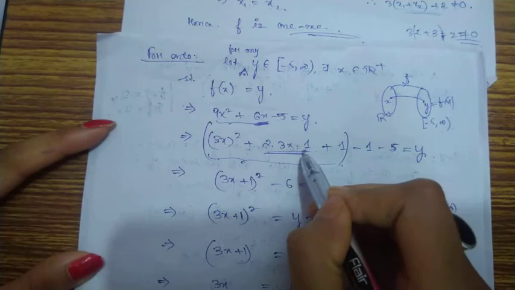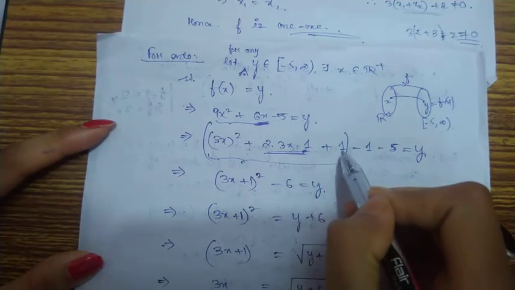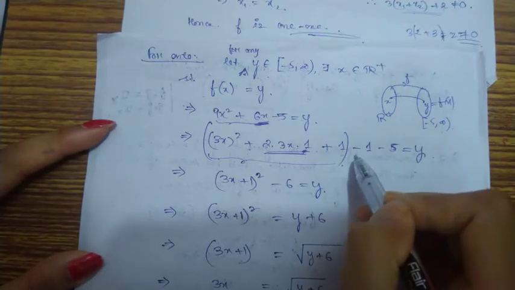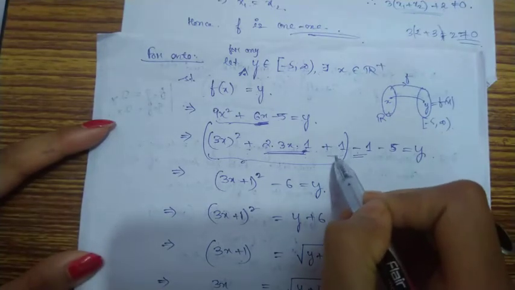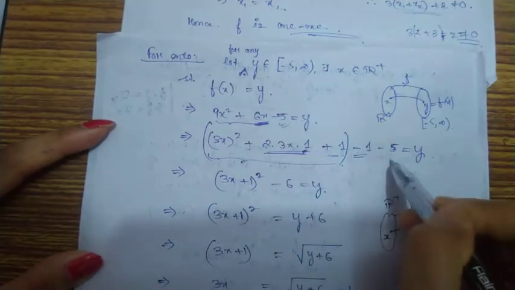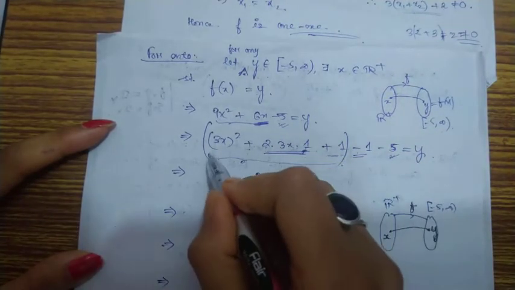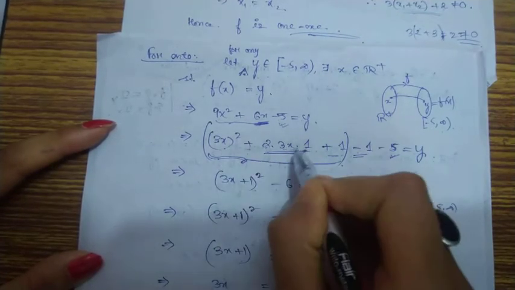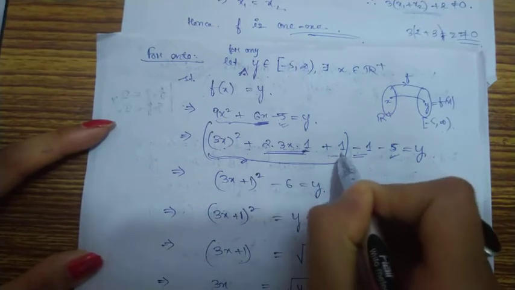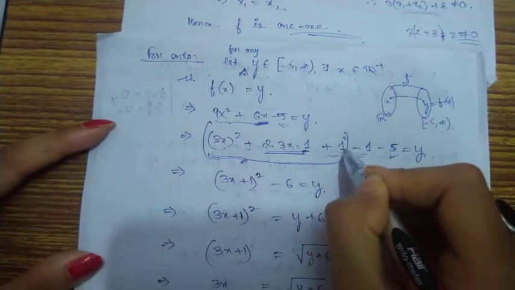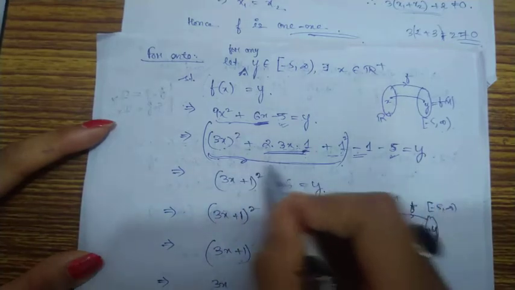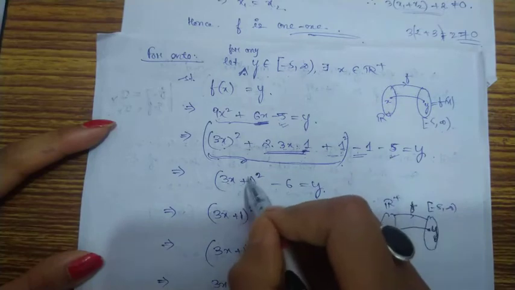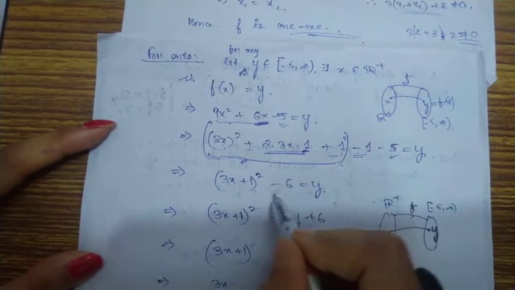Here we wrote plus 1, and since we wrote an extra plus 1, to balance it we write minus 1. Then the original minus 5 remains. So this is 3x whole square plus 2 into 3x into 1 plus 1 square, which is the a plus b whole square formula. So we get 3x plus 1 whole square, and minus 1 minus 5 is minus 6, equal to y.